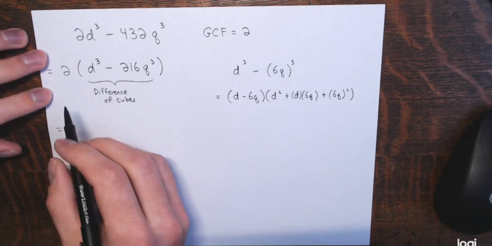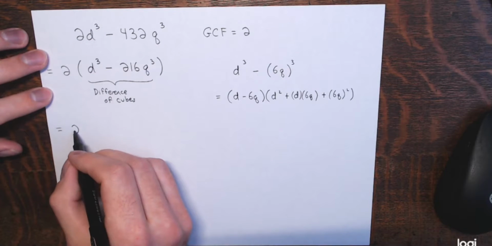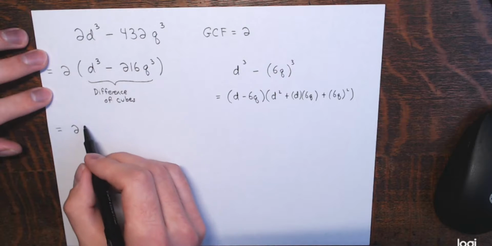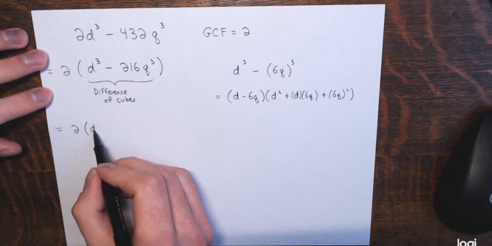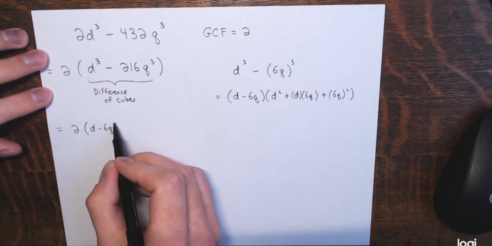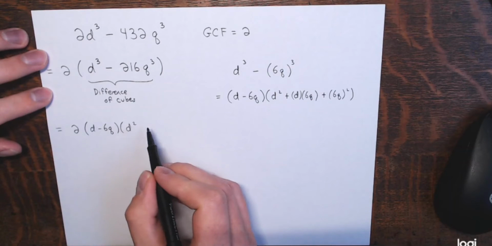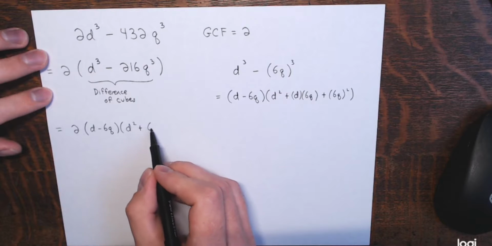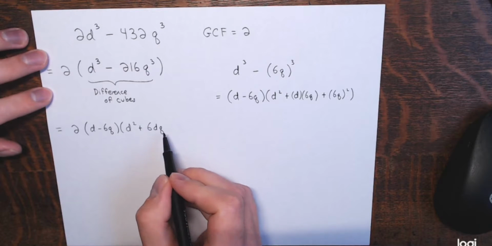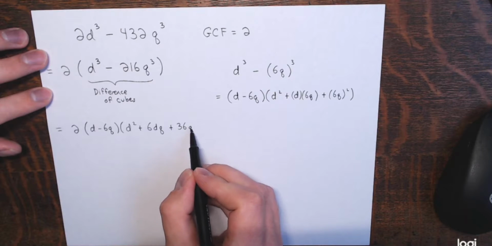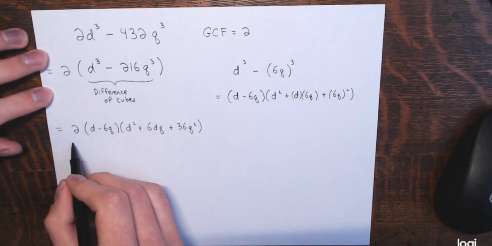So we had the greatest common factor, 2, pulled out, and then this d cubed minus 216q cubed factors to d minus 6q times, and then the trinomial factor is d squared plus 6dq plus 36q squared. And that's as factored as that's going to get.